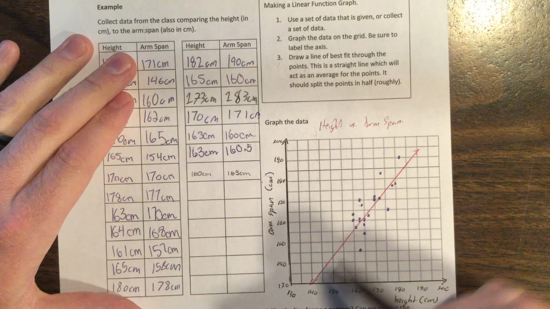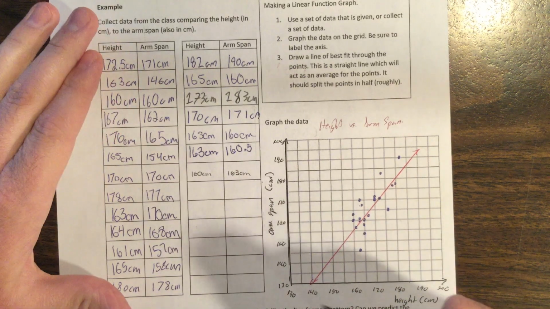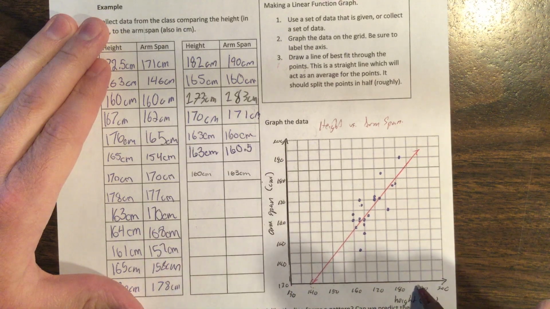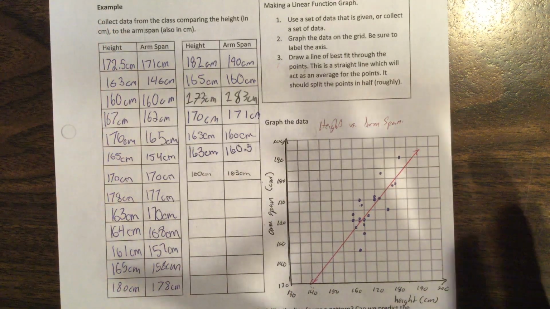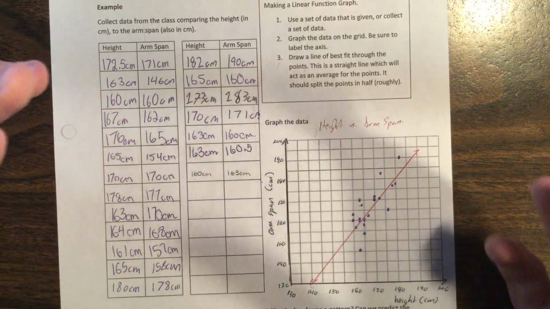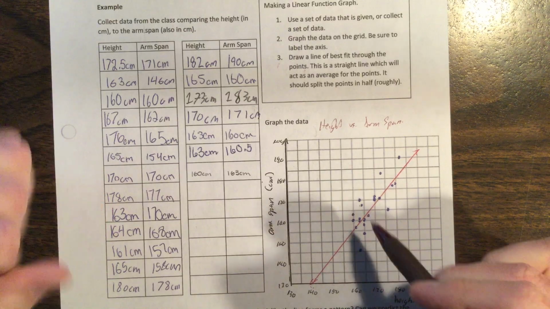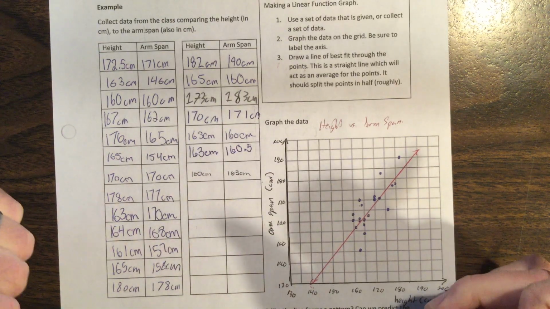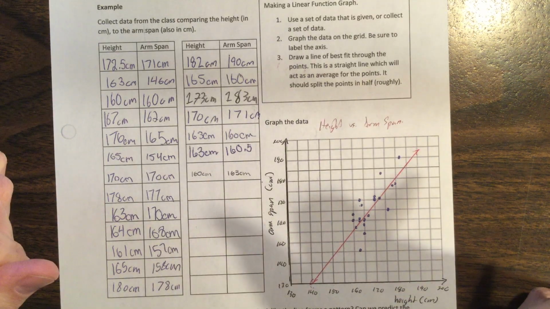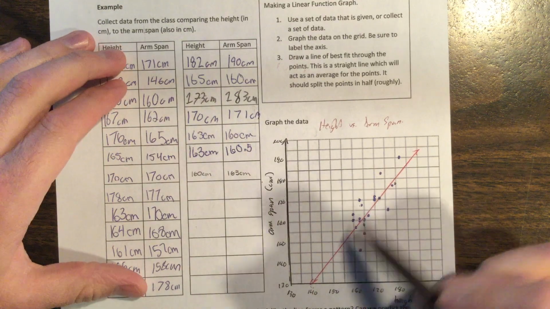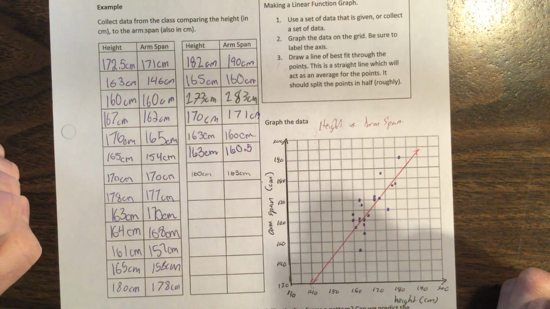And based on this line, the shorter you are, the shorter your arm span would be. The taller you are, the longer your arm span would be. So it's a fairly direct comparison. Now we could also do this with different programs, and maybe at some point I will show you how we can compare it with a program. But for right now, this is what we call a line of best fit.